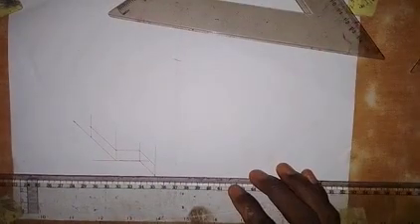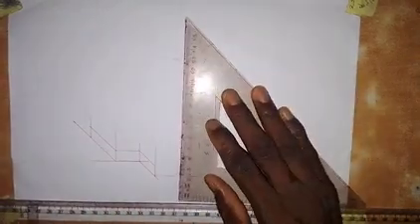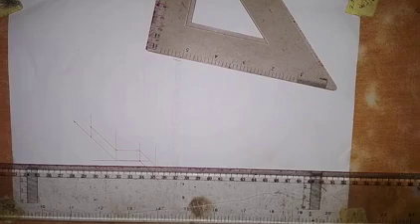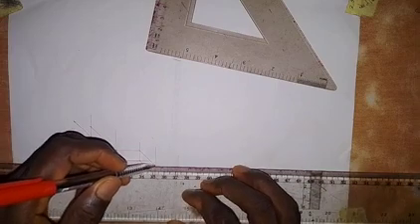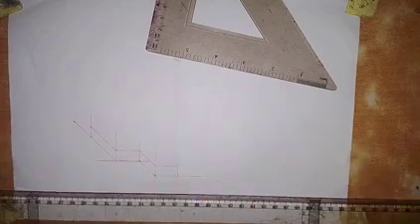Then at this point also, we have to draw a horizontal line. So here we draw a horizontal line, and then we take a measurement of 20 millimeters here. So this is 20 millimeters. At this point, we draw a vertical line. So what we are trying to do is to bring out the shape of the top view first. Then the other part we are going to mount here. So this is what we have done.